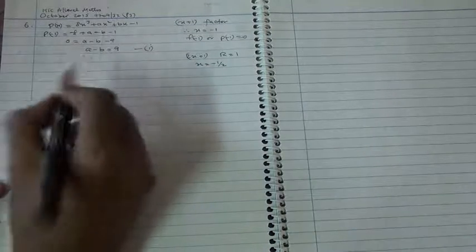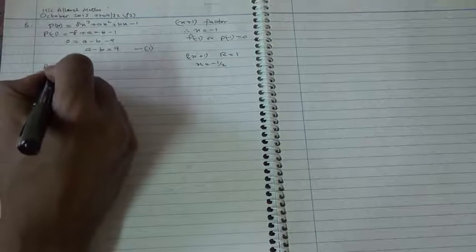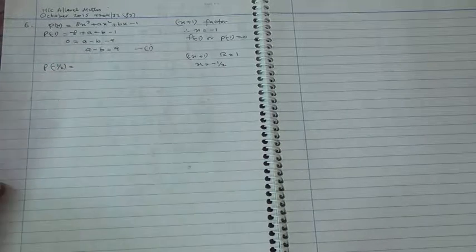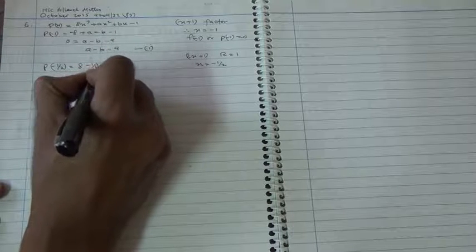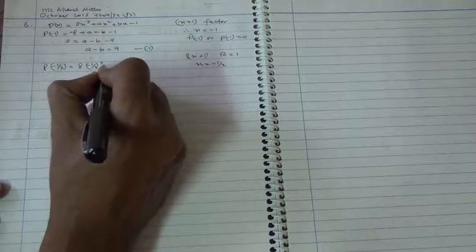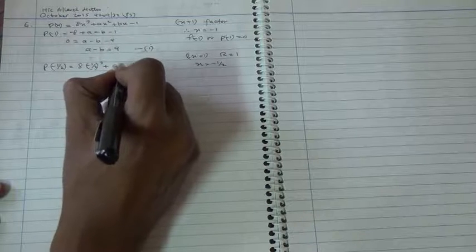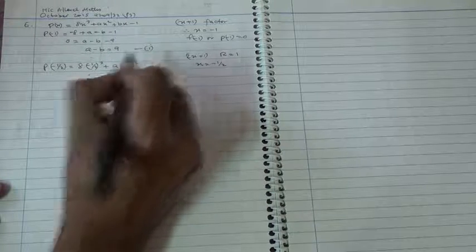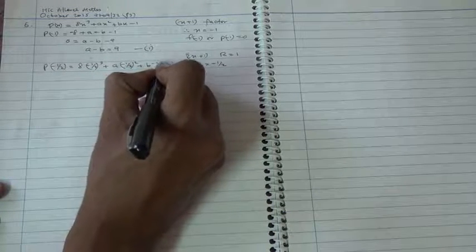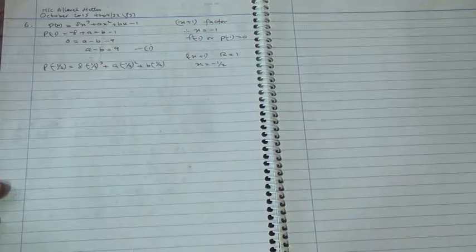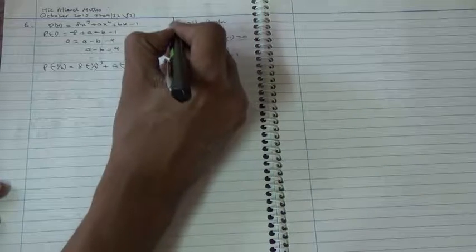In other words, p of minus half is equal to 8 times minus half to the cube, plus a times minus half squared, plus b times minus half, and then minus 1.